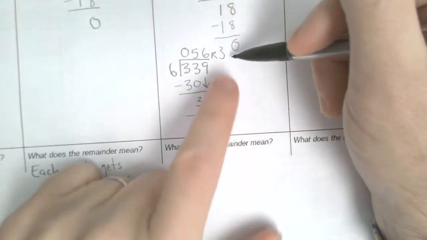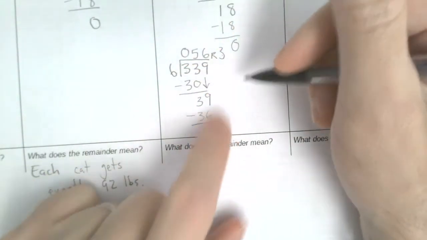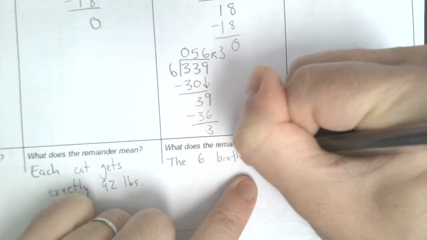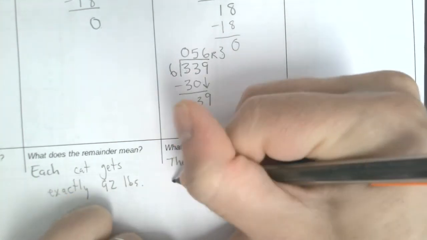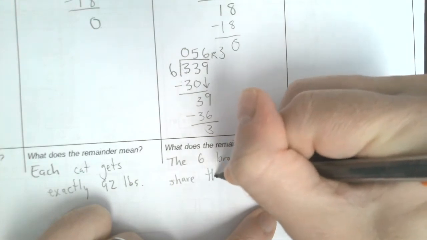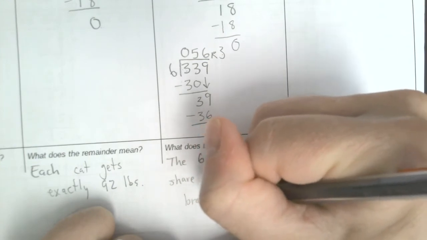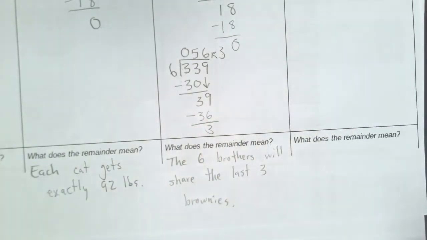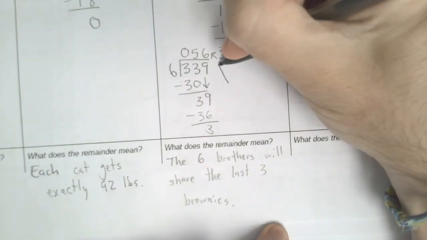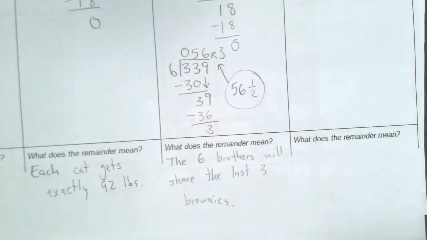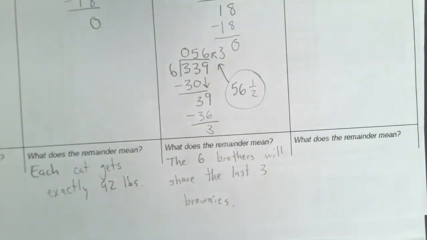Each brother gets 56 brownies, but that 3 means the 6 brothers will share the last 3 brownies. So what that really means is that they're going to share them equally. There's 3 brownies, 6 people. They'll probably just cut them in half. So each brother will get like 56 and a half brownies. What that kind of means is 56 and a half, because it's 3 out of 6. So that's kind of like a half.